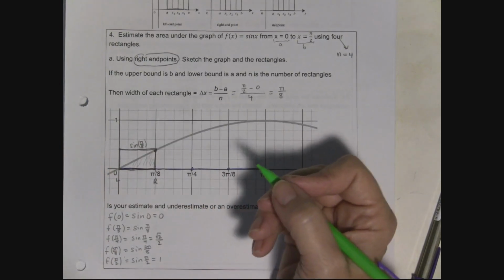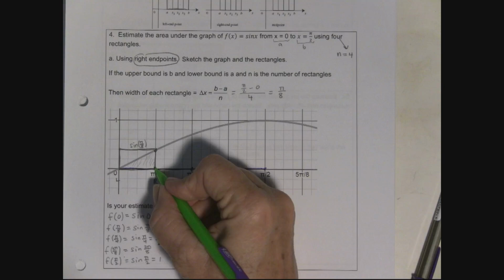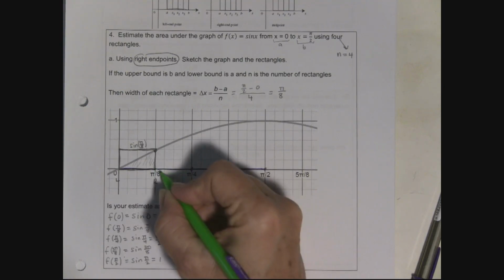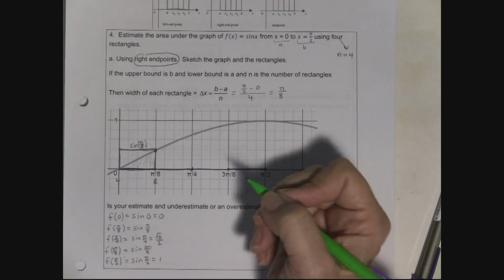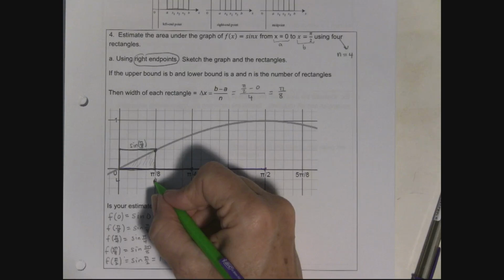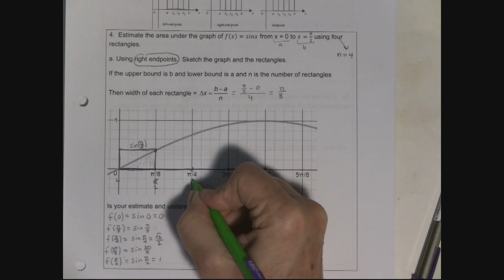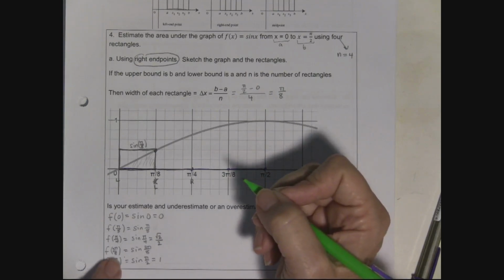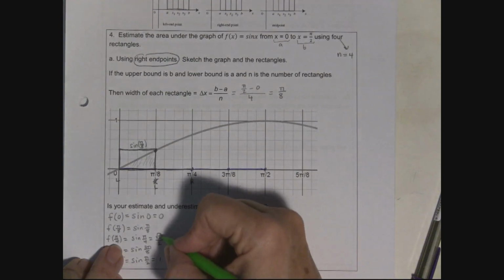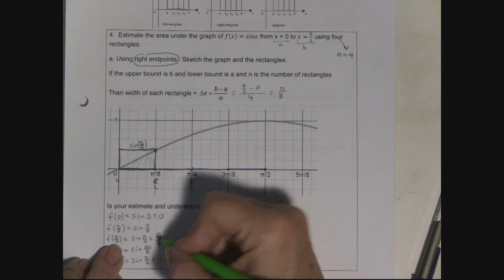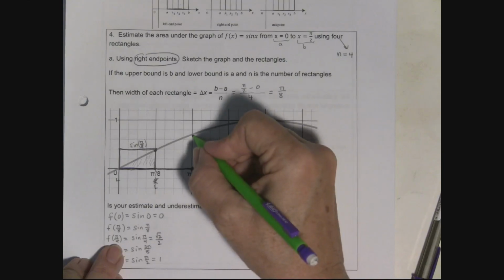Okay, so then for the next one, I'm going to draw the next rectangle, and the next rectangle goes from pi over 8 to pi over 4. This is the bottom of the rectangle on the x-axis. And now the pi over 8 is the left of this rectangle, and the right side of this rectangle is pi over 4. So I want to use the height of the rectangle, which will be square root of 2 over 2. So that came out nice. Or you could call it sine of pi over 4. Doesn't really matter right now.